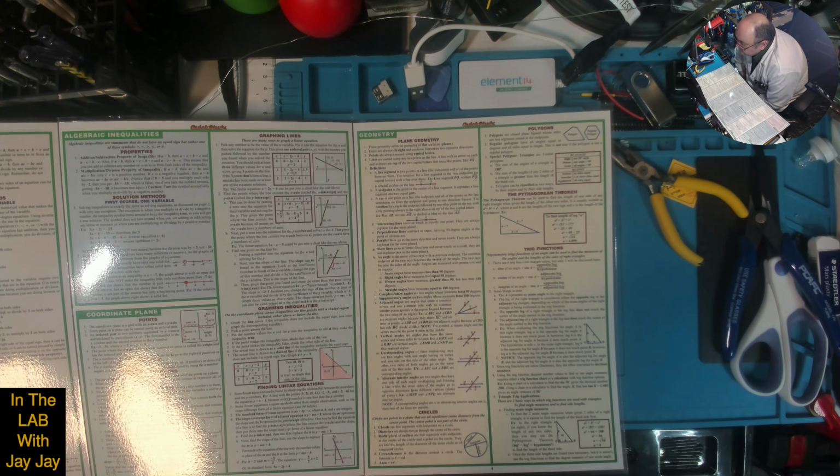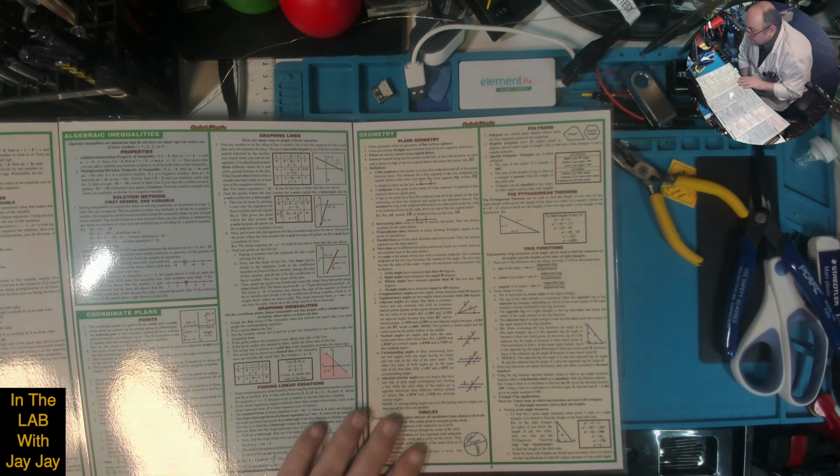Special polygons. Triangles are three-sided polygons. The sum of the angles in a triangle is 180 degrees. The sum of the lengths of any two sides of a triangle is greater than the length of the third side. Triangles can be classified in two ways: by their angles and by their side lengths.